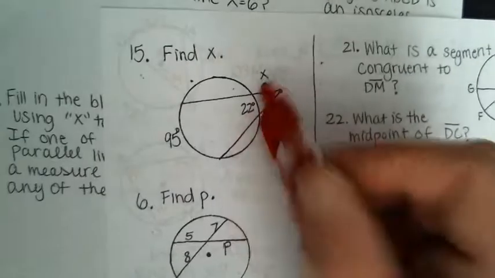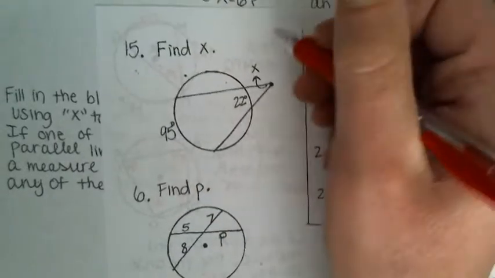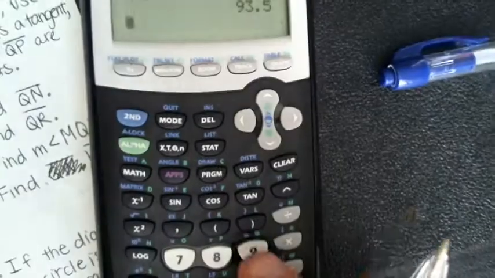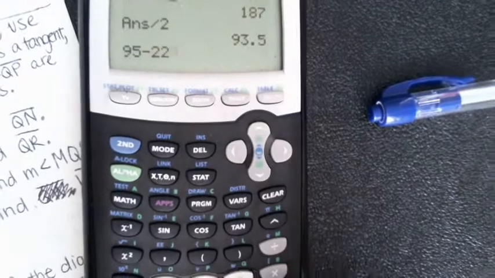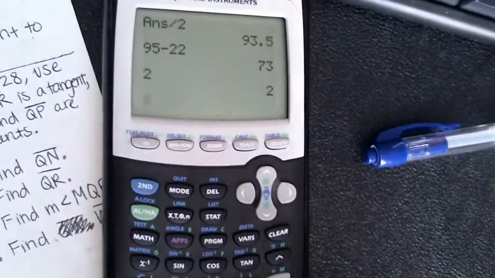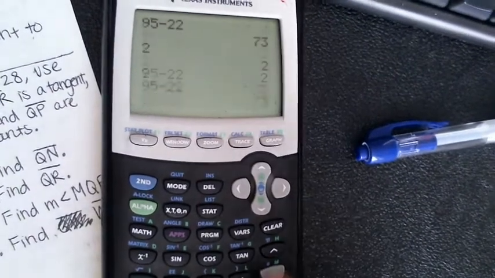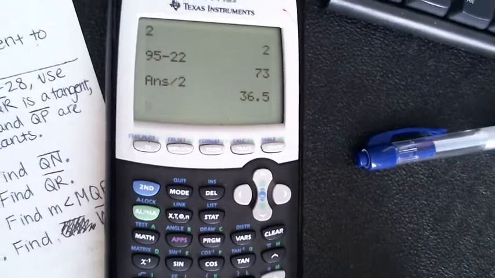Find x. There it is. Find x. Exterior angle. Subtract, divide by 2. 95 minus 22, divide by 2. 36.5.